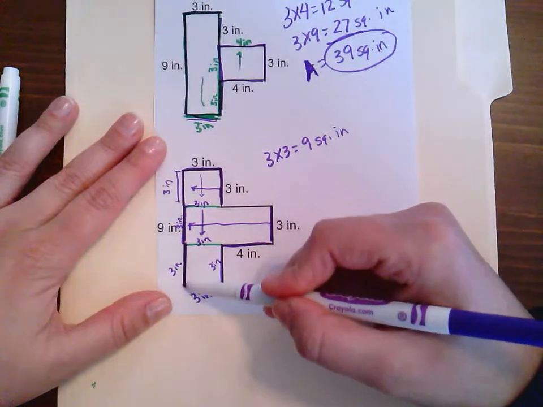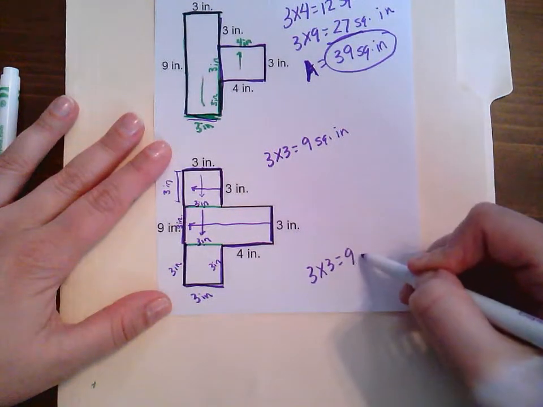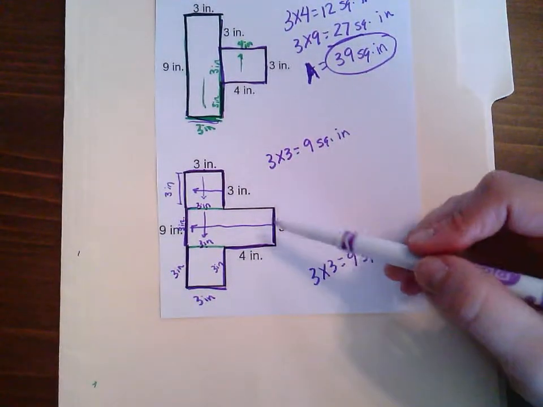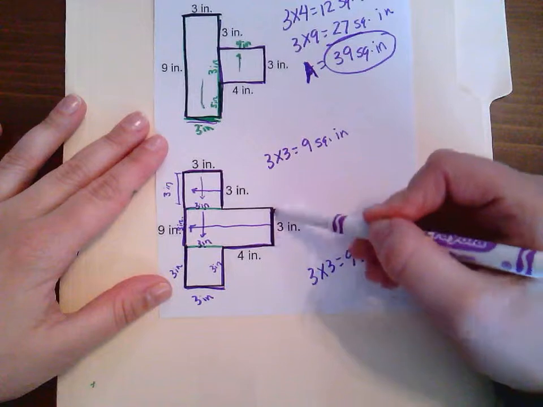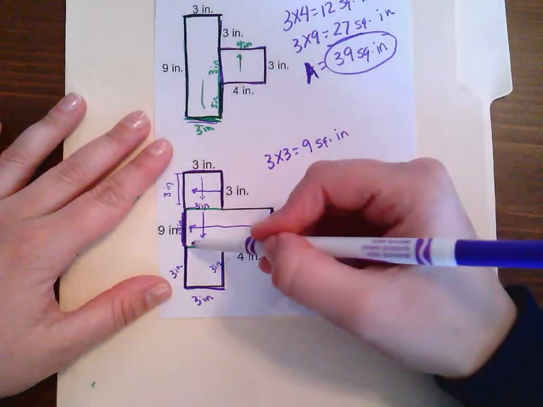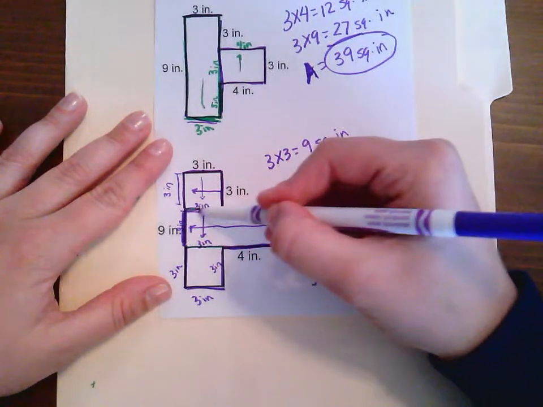Now down here, I've got 3 inches by 3 inches. So that's another 3 by 3, which equals 9 square inches. Now looking at our middle rectangle, my width here is 3 inches. So I know it's going to be 3 times something. And again, we need to know what this whole piece is along this side.